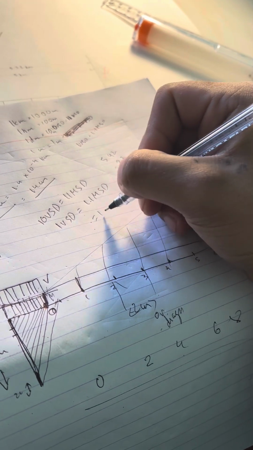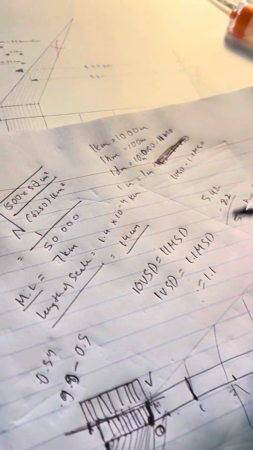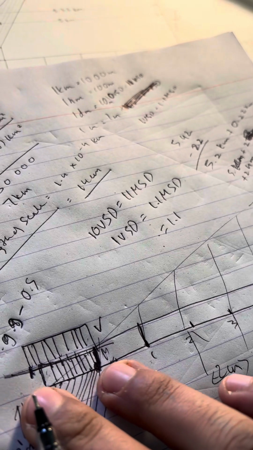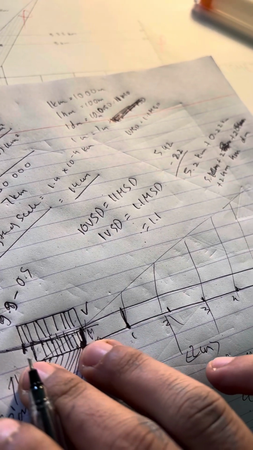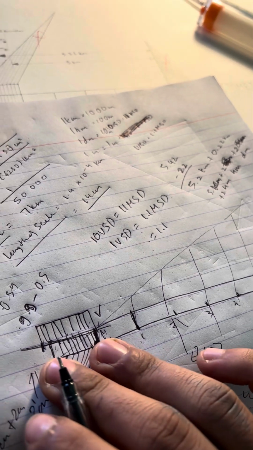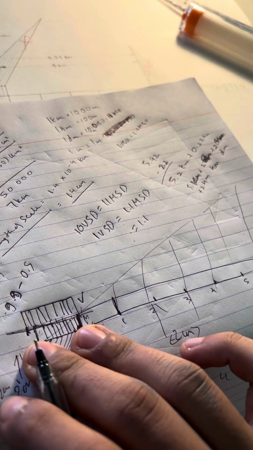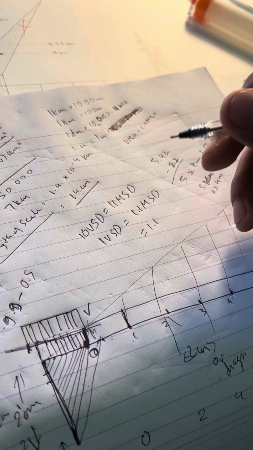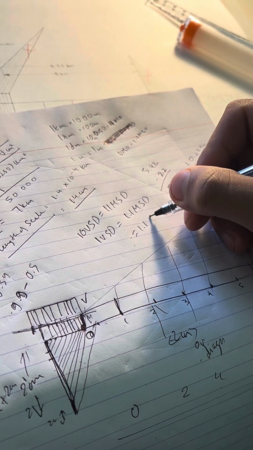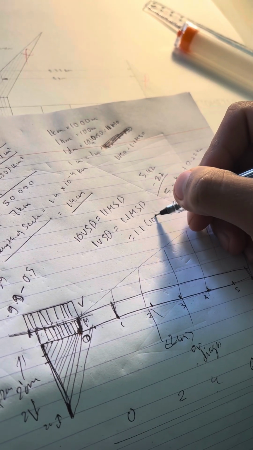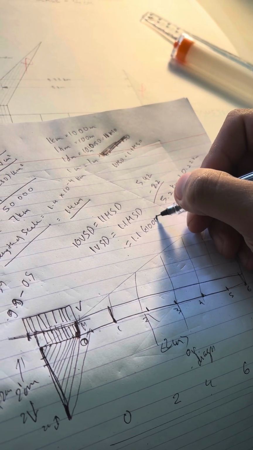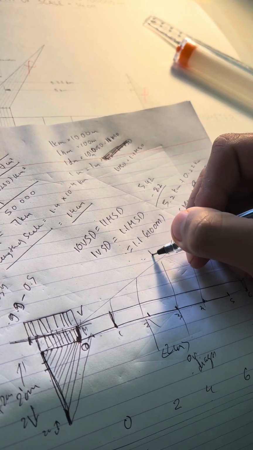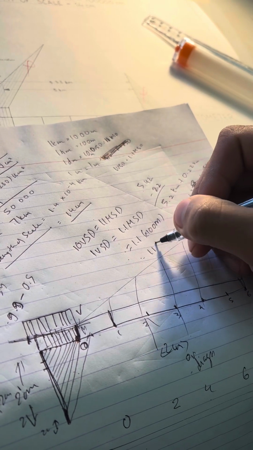And what is 1.1 main scale division equal to? One division in total gives us 1 kilometer, and one main scale division gives us 1 hectometer. So 1.1 times 100 meters is going to be 110 meters.